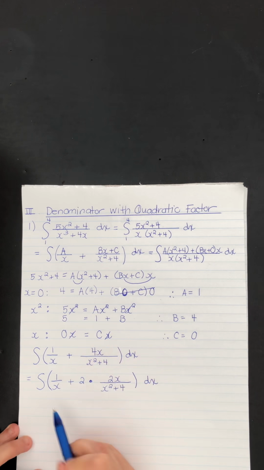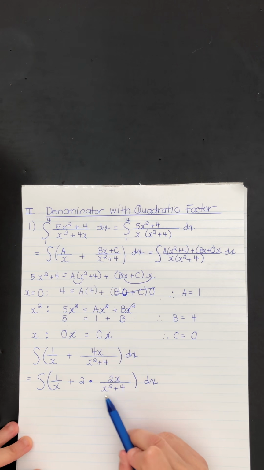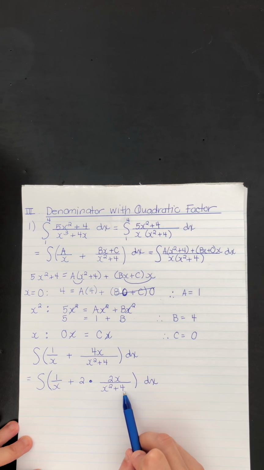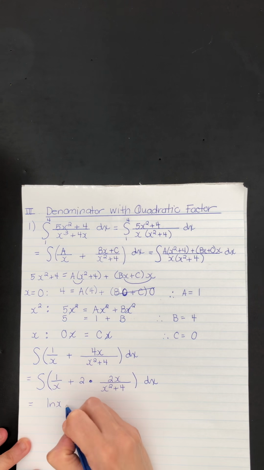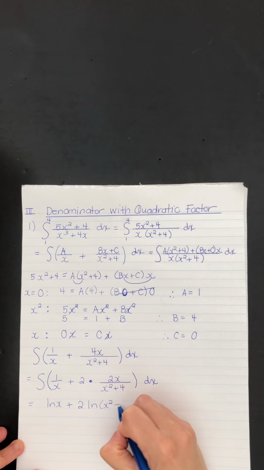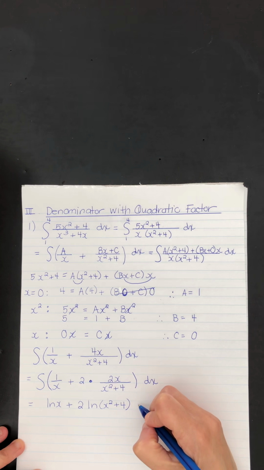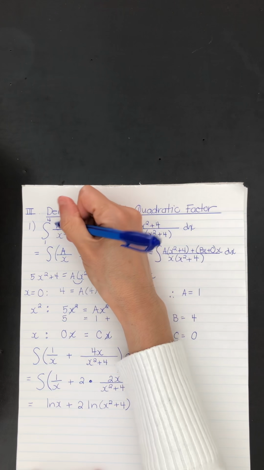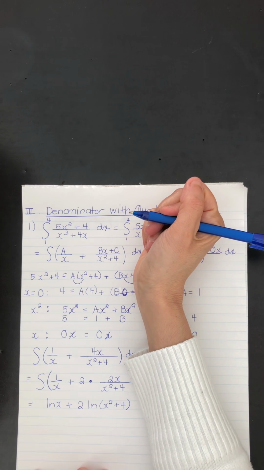Okay, we have 1 over x plus 2 times 2x over x squared plus 4, which means we have the ln of x plus 2 times the ln of x squared plus 4. Okay, plus c, yes, but in fact this is a definite integral here.